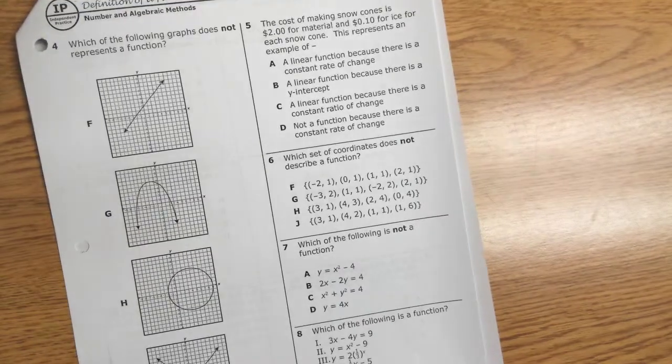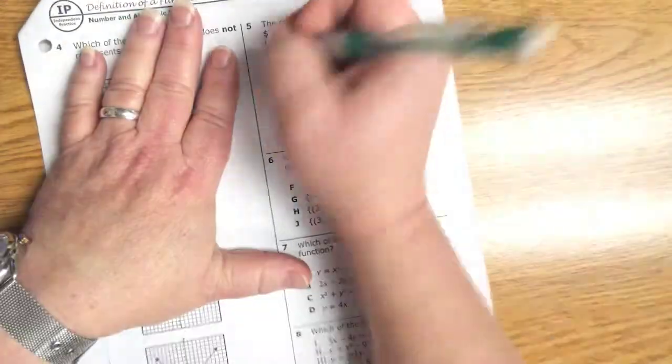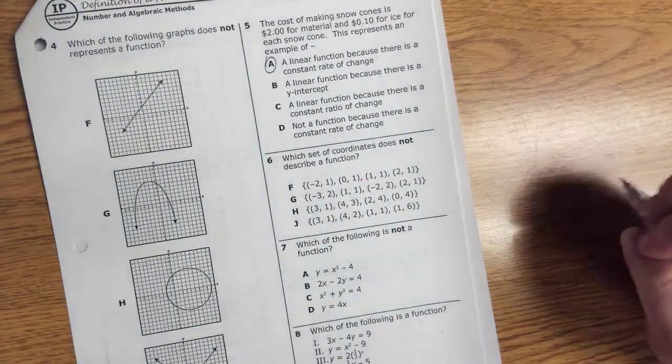The cost of making snow cones, there's 30 actually. The cost of making snow cones is $2 for material and 10 cents for ice for each snow cone. This represents what kind of, if you have $2 for material and 10 cents for ice for each snow cone, is that linear? Yes. Why is it linear? That's correct. See, these don't take very long.